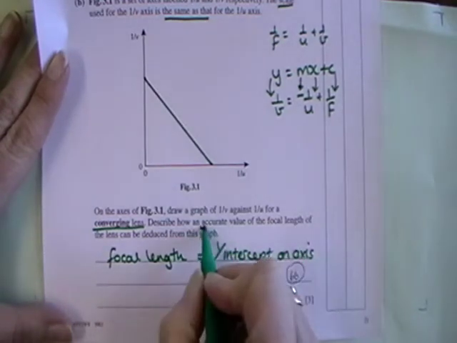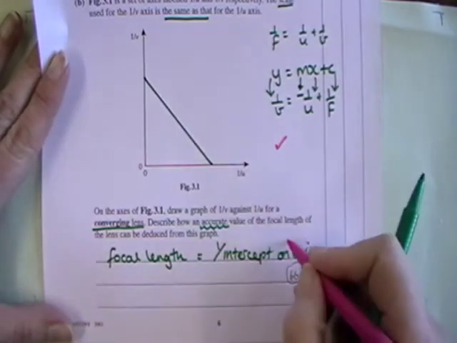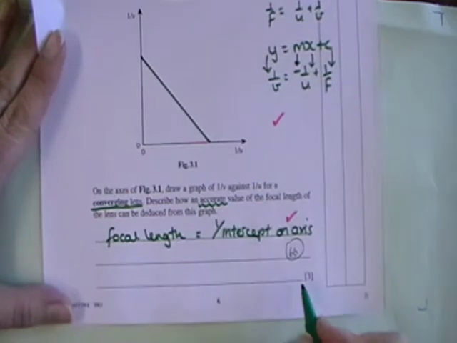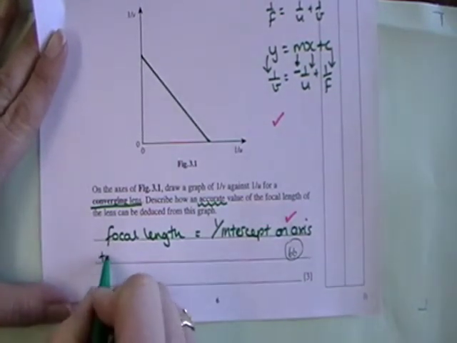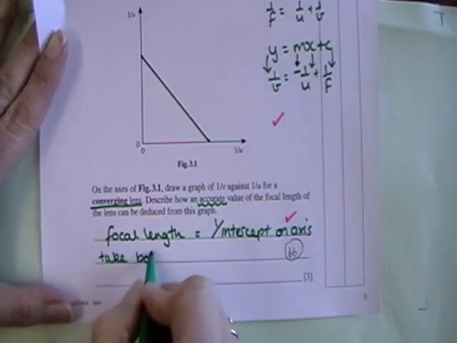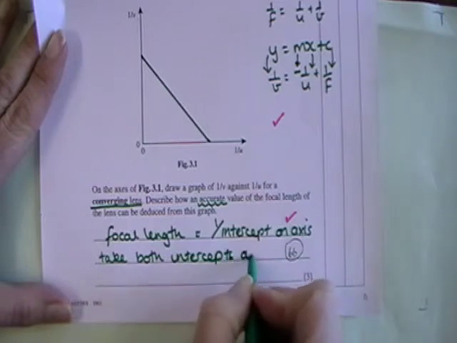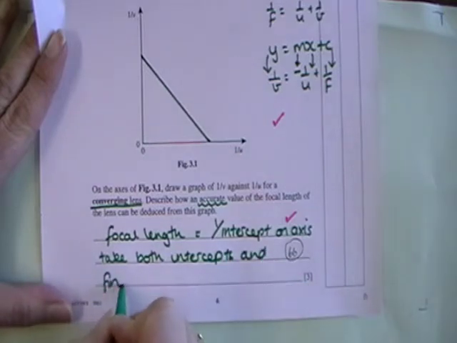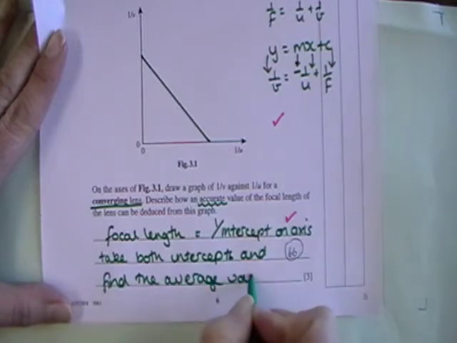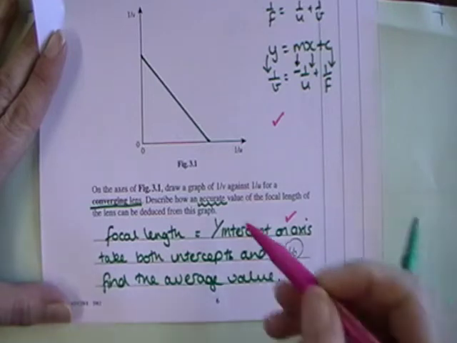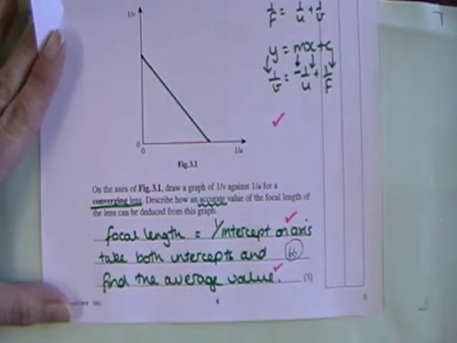Now it talks about an accurate value. Now according to the mark scheme, there's 1 mark for the graph, there's 1 mark for saying this, and there's 3 marks for the question, so we need something else, and it's to do with that accuracy. What we should do is take both intercepts and find the average. And that's where the idea of the accurate value of the focal length comes in for the 3rd mark.